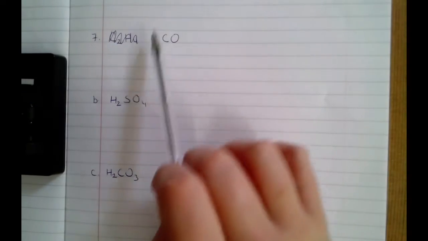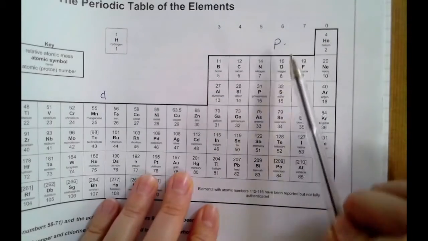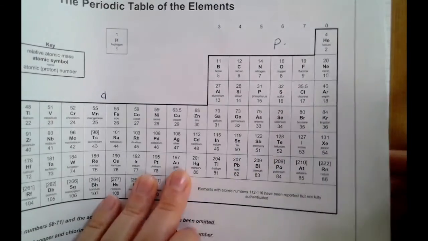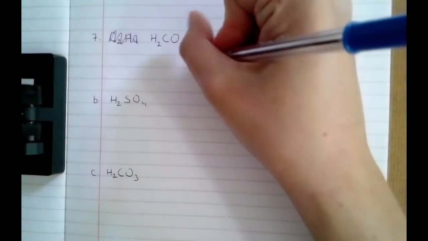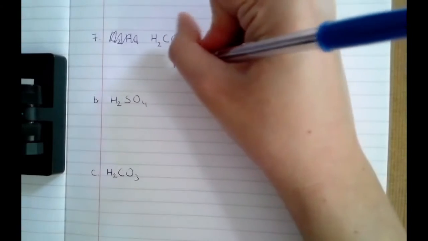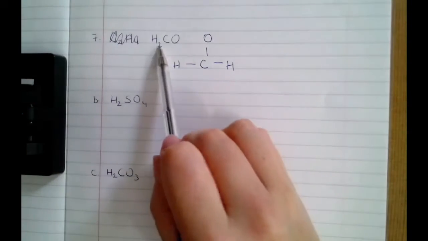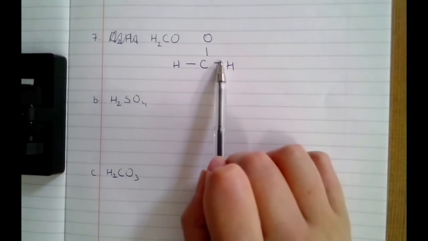Okay, so hydrogen we know will only ever form 1. Carbon is in group 4 and will form 4 bonds. Oxygen is in group 6 and will form 2 bonds. Therefore, carbon forms the most bonds, so I'm going to put carbon in the center, and put the 2 hydrogens and the oxygen bonded around my carbon.